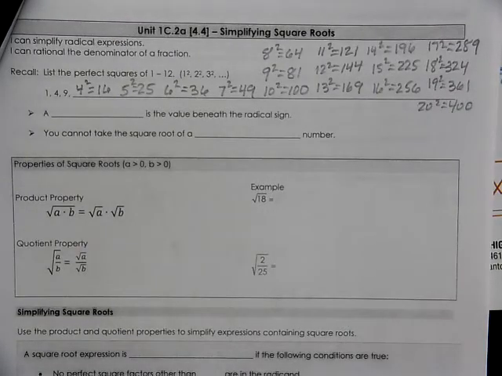So we worked our way all the way up to 20. 20 times 20 is 400. Now the numbers like 144, you need to know that the square root of 144 is 12. Maybe even the square root of 196 is 14.